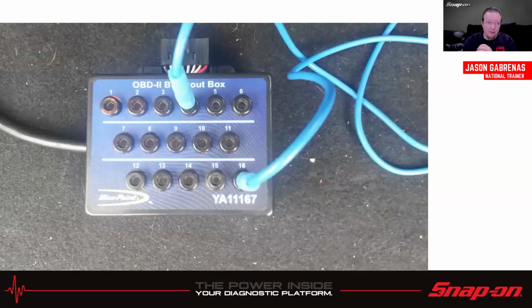Here's one example of a breakout box. There's many different breakout boxes out there by many different manufacturers. This is our Blue Point one, the YA11167. So that plugs into the DLC. It's got a short cable. It's got a DLC on the other side to plug in your scan tool. And then this is 16 pins to match the 16 pins on the DLC. And then you would just tap in there, whatever signal you wanted to read into your scope.